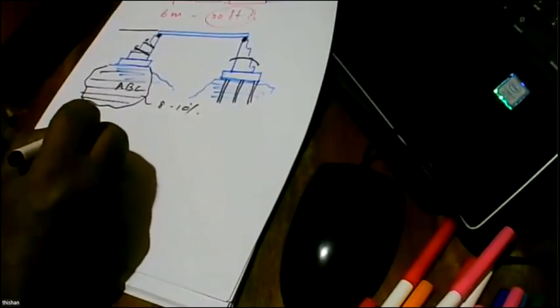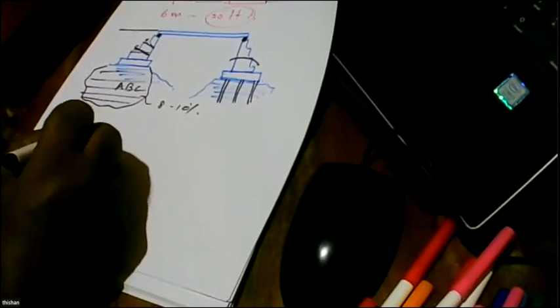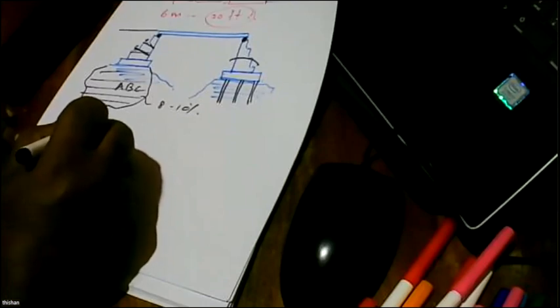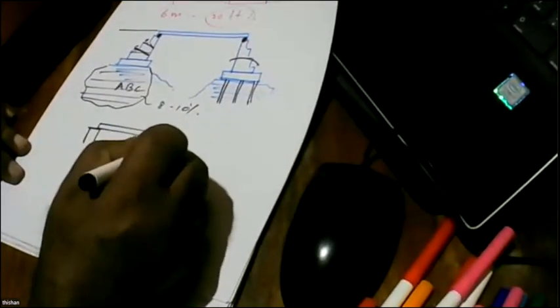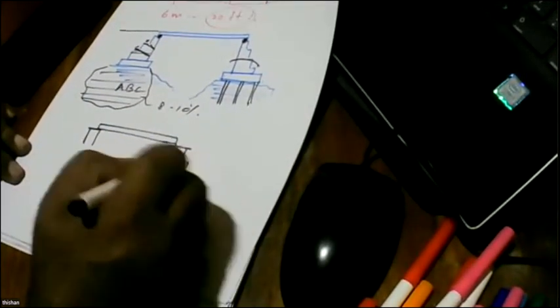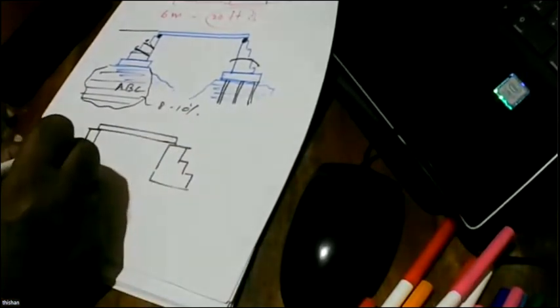And then another very popular bridge is where you place the beam like this, and this can even be mass concrete.